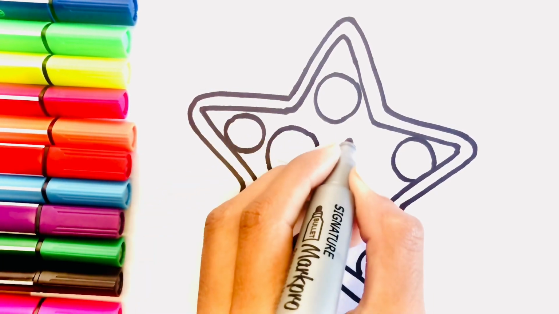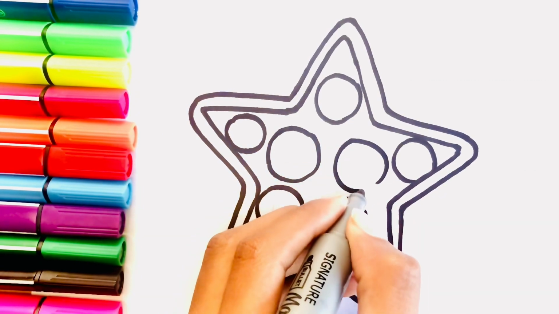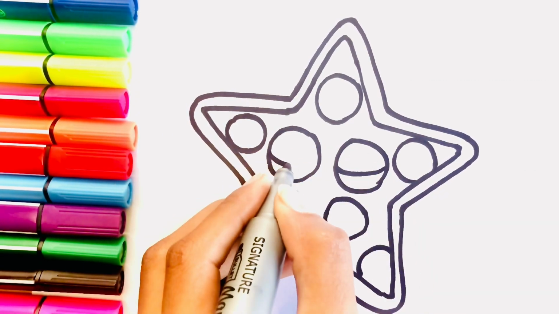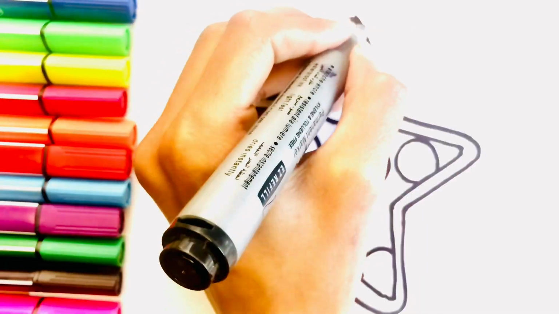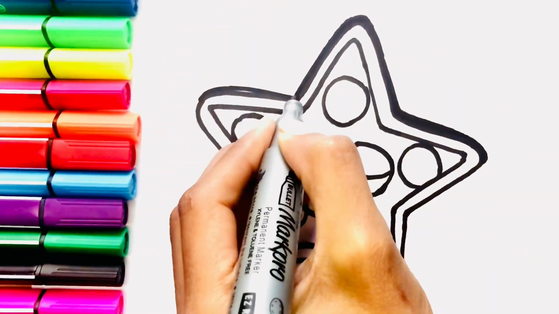Now I draw the eyes. The eyes are closed. Wow!